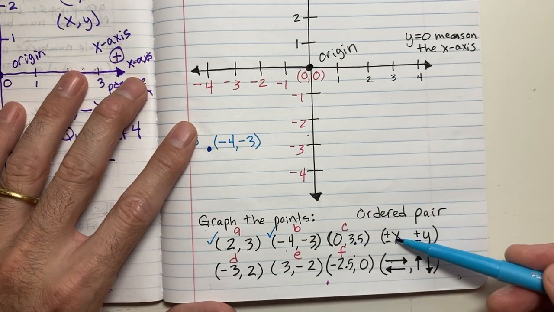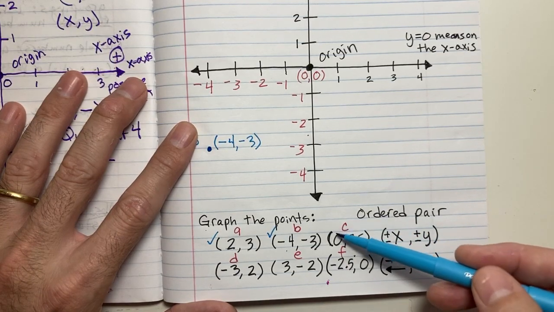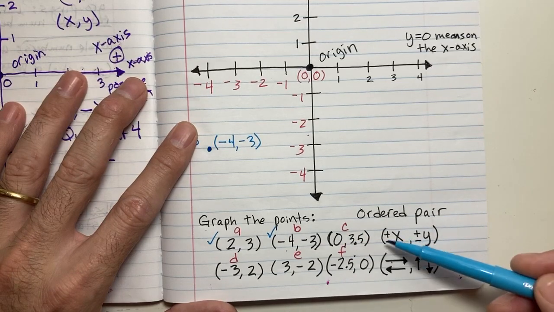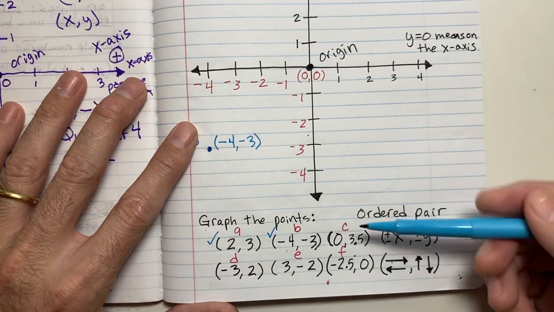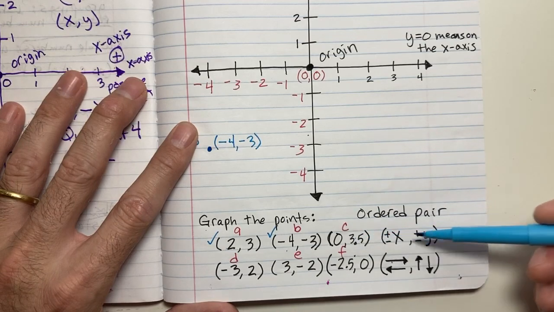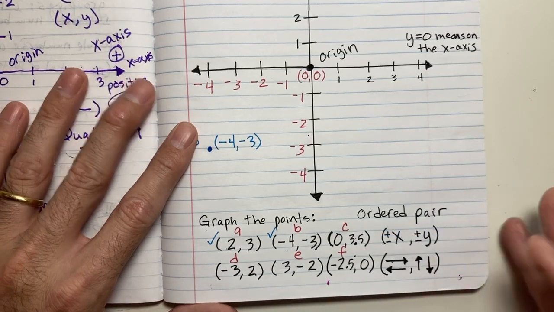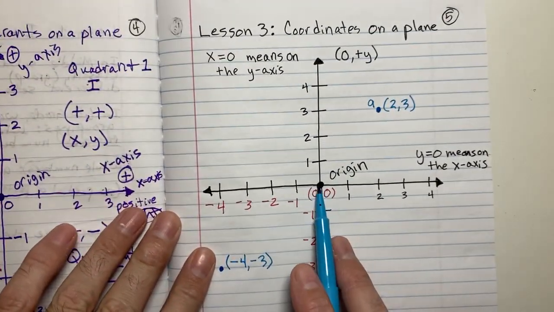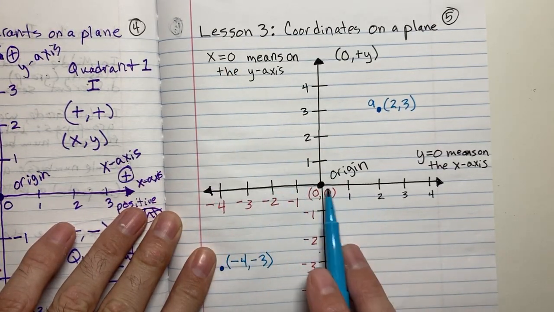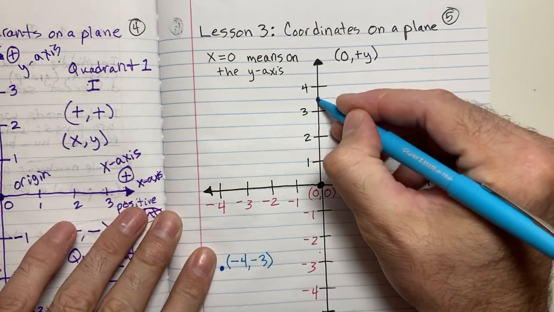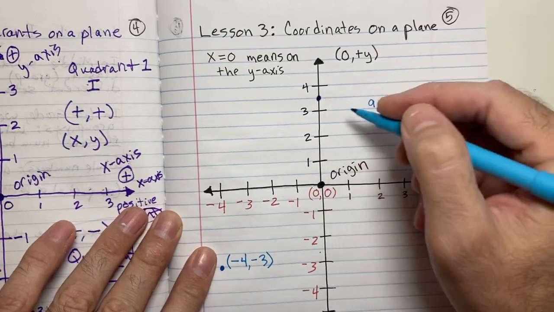Now let's take a look at point C, which is located at 0, 3.5. 0 for x means we are not going to go left or right. It is not positive or negative, so we're going to stay at 0 for x. And here we actually have a decimal value, so don't be confused about this. That means it's positive. So positive y means we're going to go up, and we're going to go up 3.5. We go up to 3, and then we keep going 0.5. So that is point C.